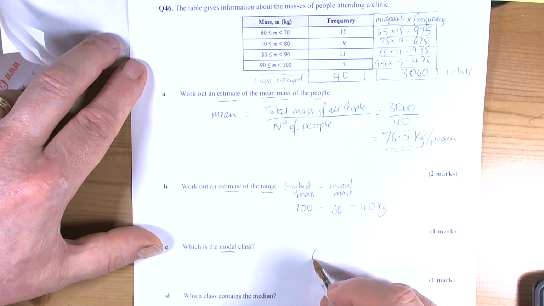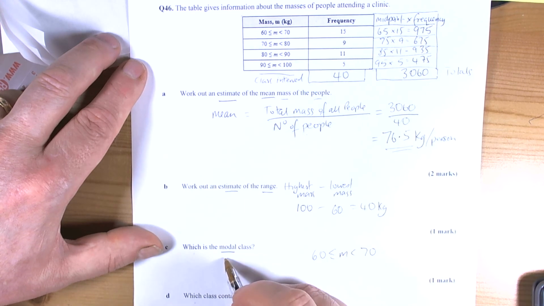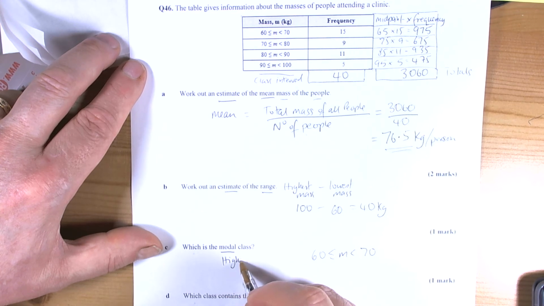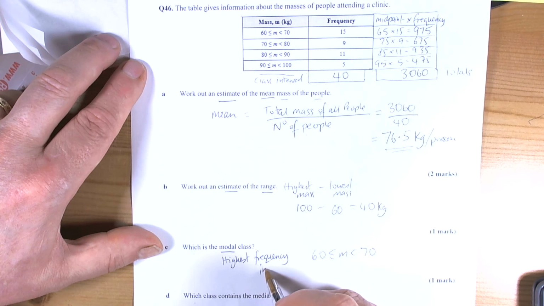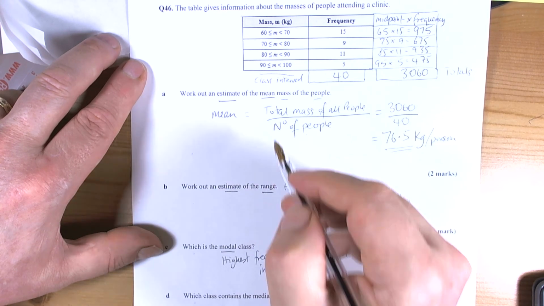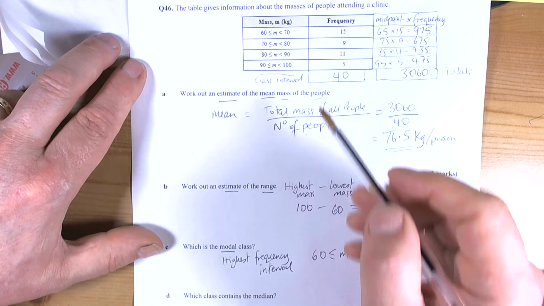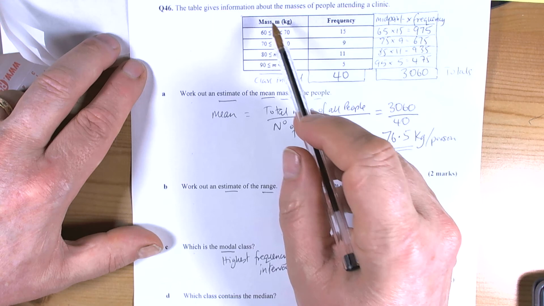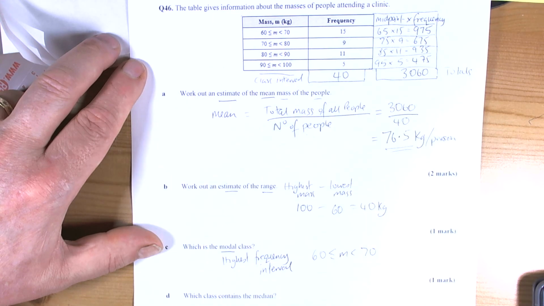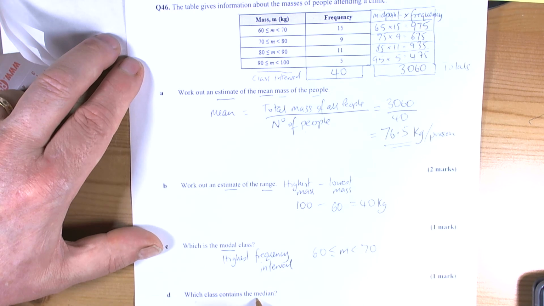It's the one that happens the most. Notice all our answers are coming from the mass column, because this is all about masses. We use these other columns for method, but the answers themselves will come from in there.